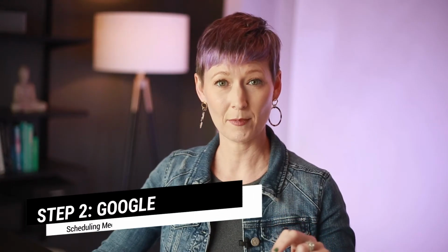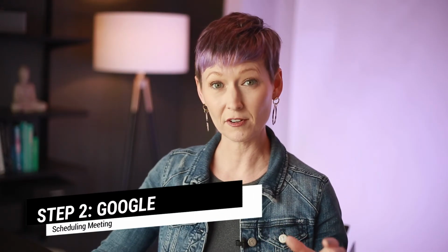Now here's the second step. After I find the time that works best for everybody in that group, I go into my Google Calendar and I set up, automatically and very quickly, that Zoom link and a calendar invite, because I've integrated Zoom into my Google account. I'm going to show you how to do that because it's really, really helpful, and there are some options that you have available to you now.